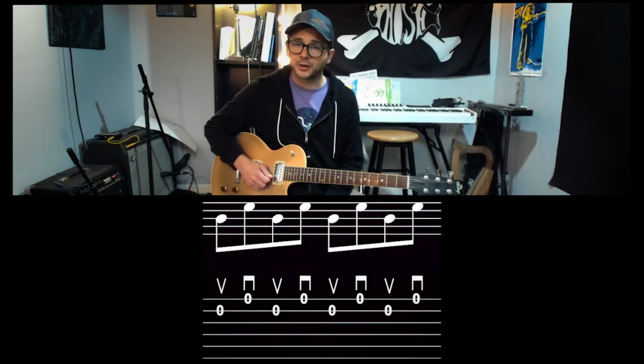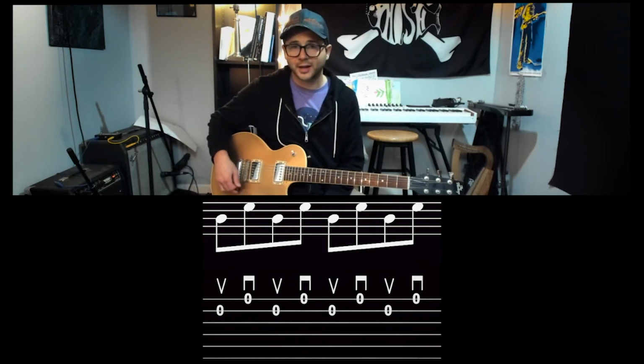Inside picking is just simply the opposite thing. You start with your pick in between the strings. You would start with the B string on an up and then follow that up with a down on the E string. Up, down, up, down, up, down, up, down. If you've never tried to do that, I would even pause the video right now and try that. It's actually pretty difficult. I think it is.